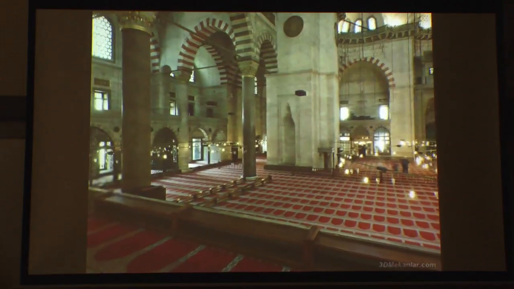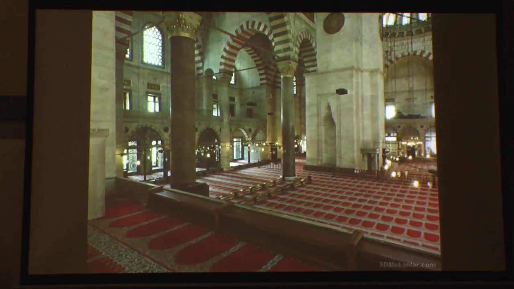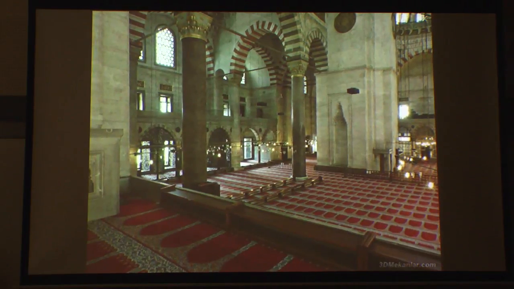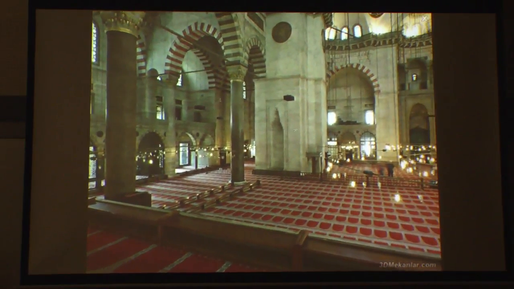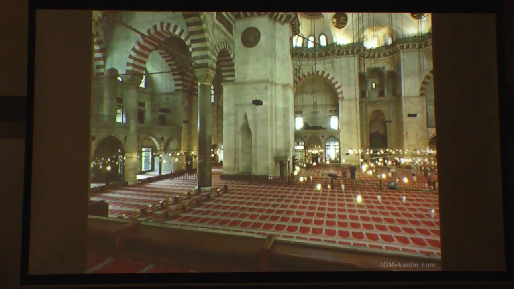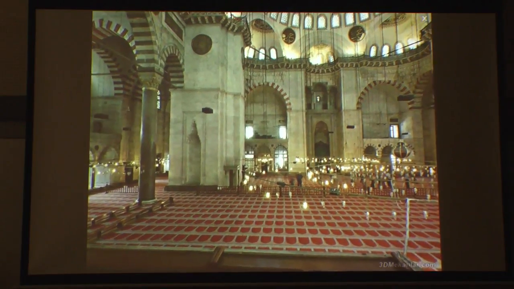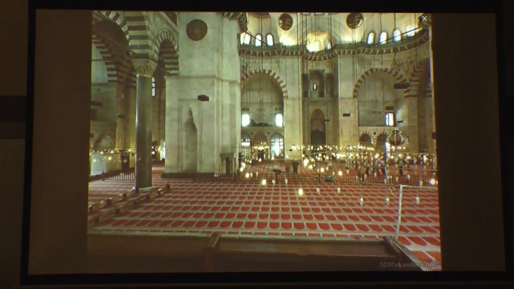Why are they separating the back part and front part? Oh, so that tourists don't get any closer. It's to keep tourists out of the prayer area.